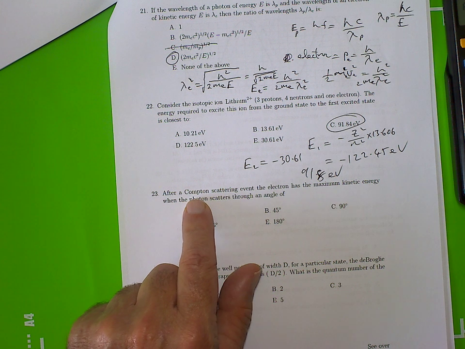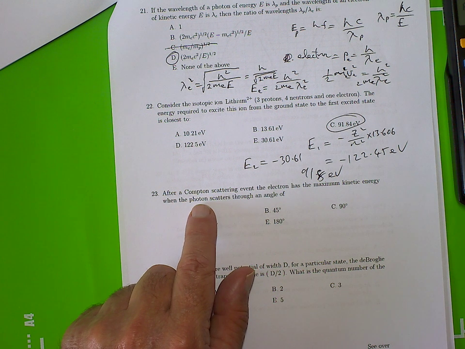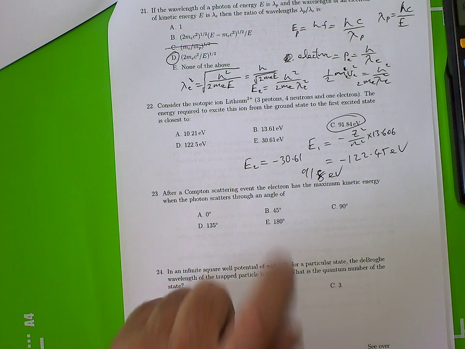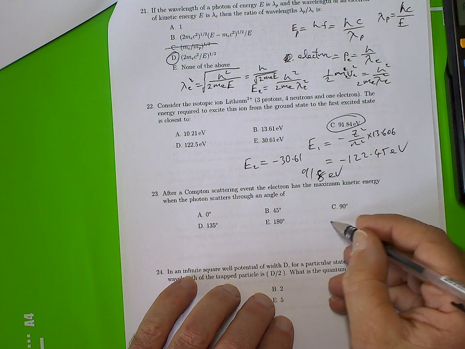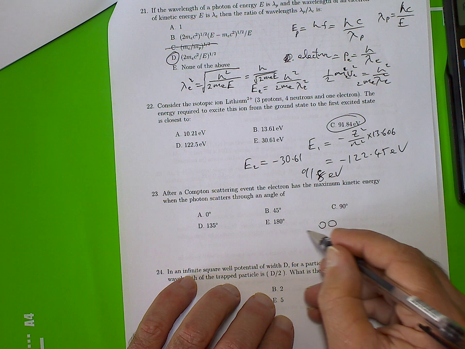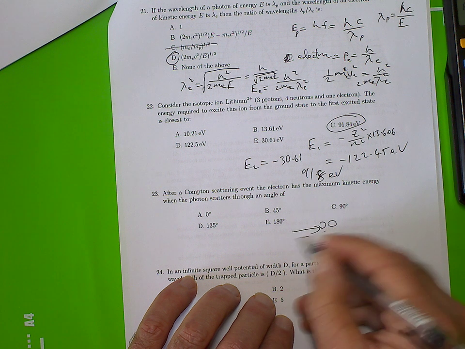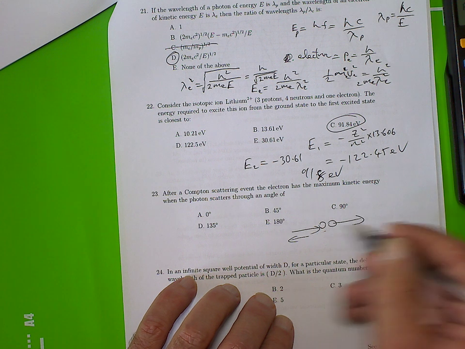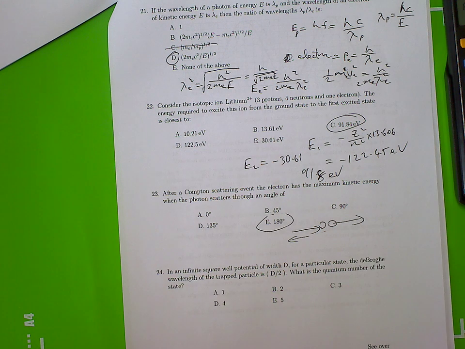Okay. After a Compton scattering event, the electron has the maximum kinetic energy when the photon scatters through an angle of, think pool balls. If you have 2 pool balls, if this one comes in like that and goes back like that, that'll give the maximum energy to this one. 180 degrees, done. Piece of cake.